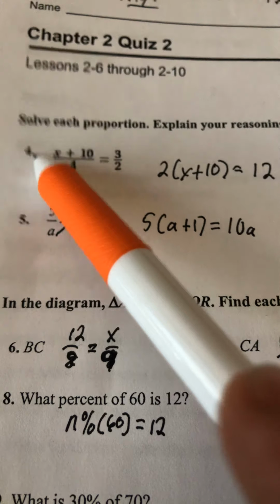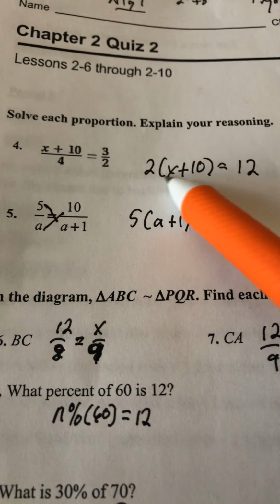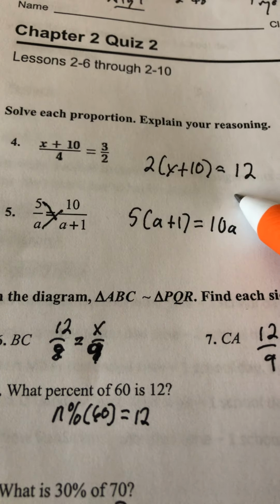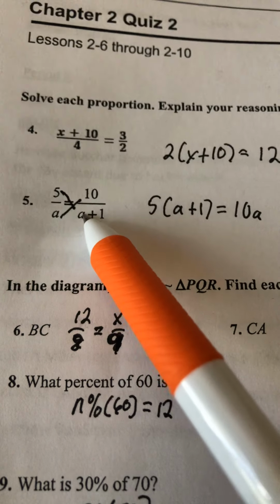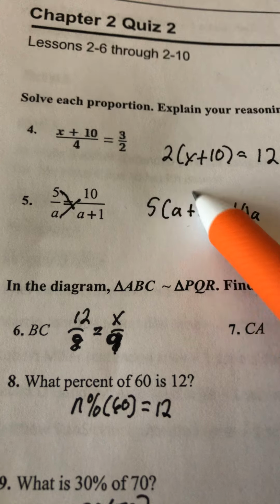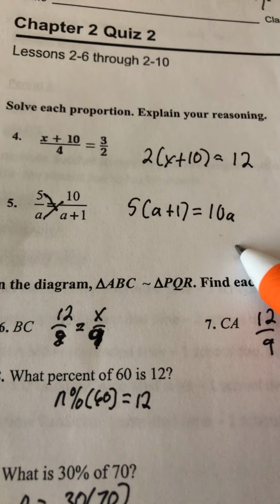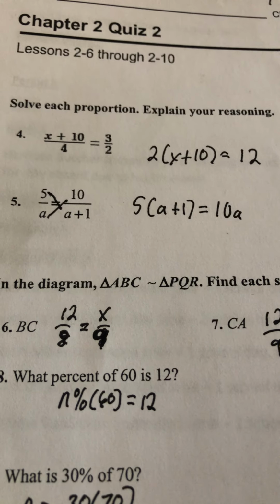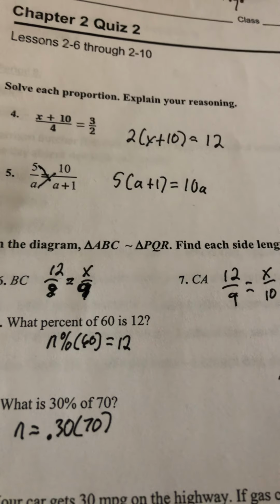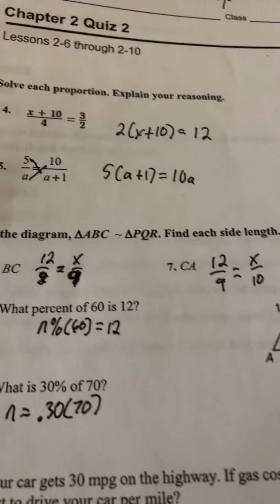So remember for these proportions, you're going to do cross multiplication. So you can go ahead and cross multiply and then do your distributive property and solve for x. For number 5, you're going to cross multiply again here, and then go ahead and use the distributive property and get a on one side, isolate that variable, and figure out what a equals. Hopefully you're pausing this as I go on and slowing it down, and coming back and listening and getting what you need.